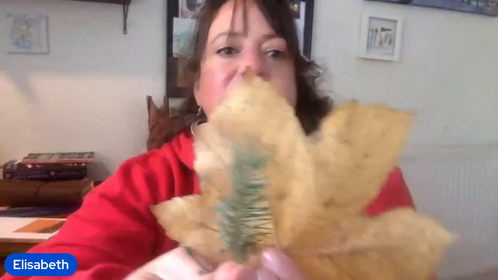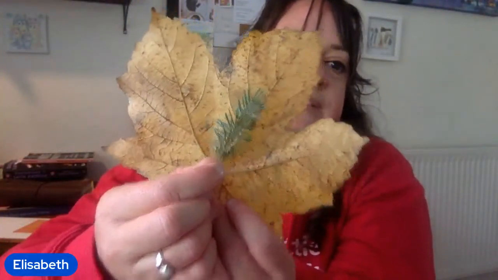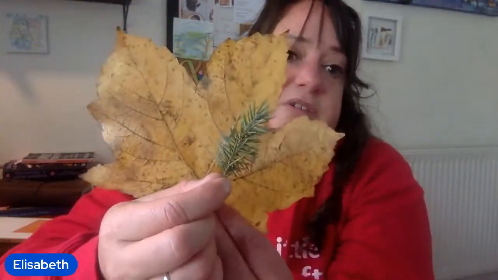The reason they can do this, there's quite a few reasons, but I'll just explain a couple. If you look at how small those needles are, it's less surface area. Look at the size of that compared to the size of this. Quite a big difference in size, right? Each one of those tiny leaves, that smaller surface area helps them survive winter.